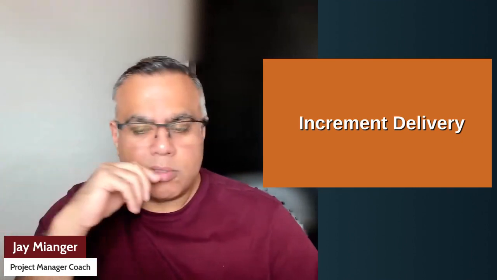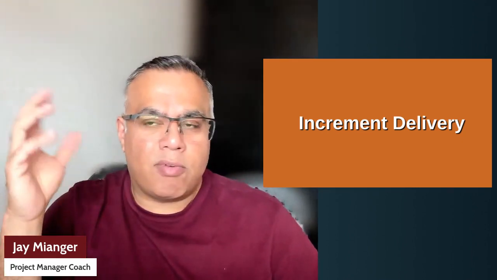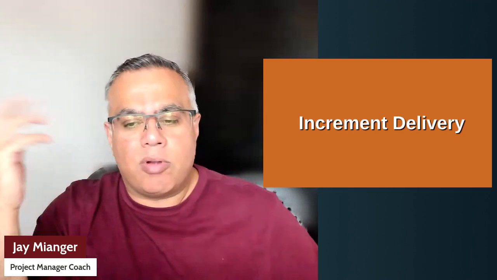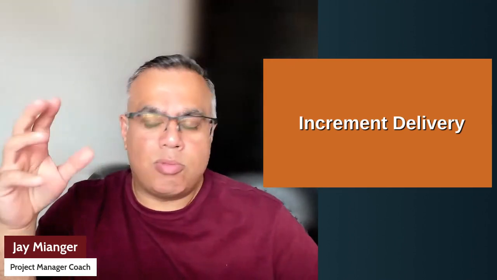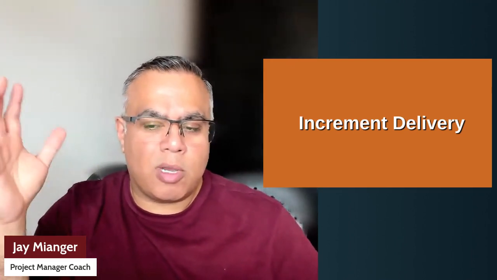Next one is incremental delivery. So the development team's responsibility is delivering a potentially releasable product in increments. So could they deliver a feature add, or add a new tab to a new website, or whatever it may be, is basically delivering a potentially releasable product within that increment or that sprint.